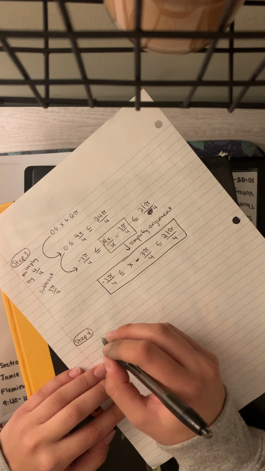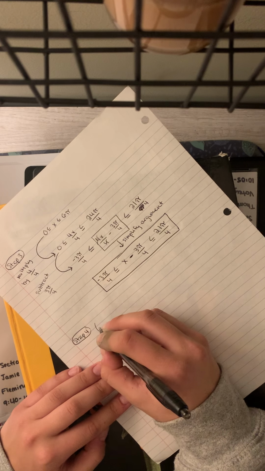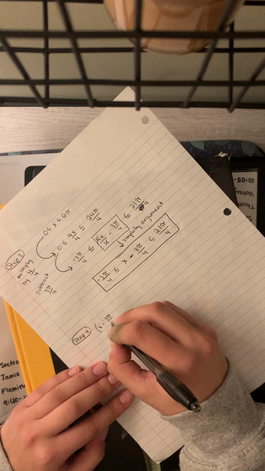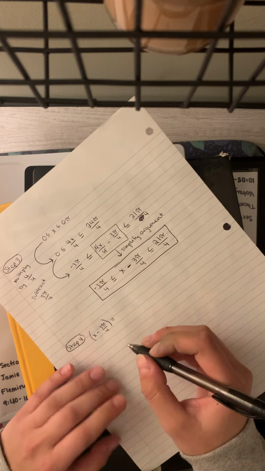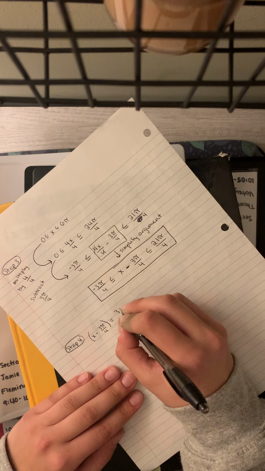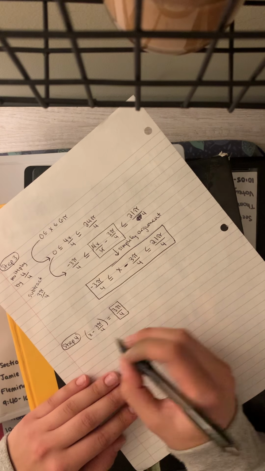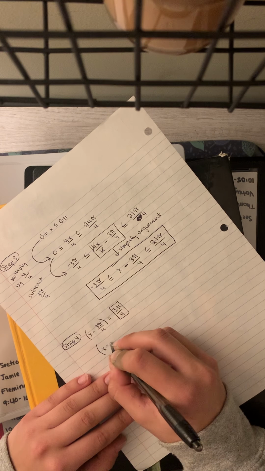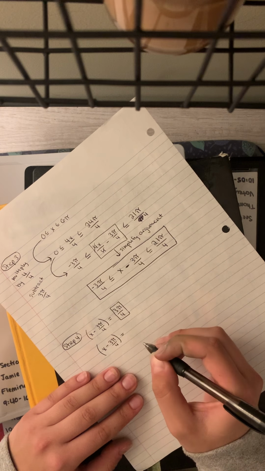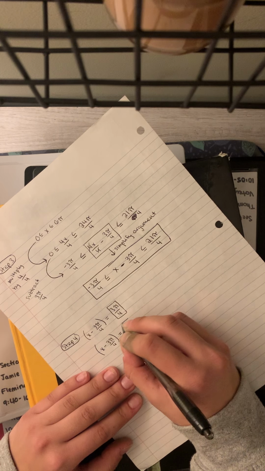So I'm going to copy down the reference angles that we found. x minus 3 pi over 4 is equal to 3 pi over 4. I'm going to box that because it's an angle. And we have x minus 3 pi over 4 is equal to 5 pi over 4.